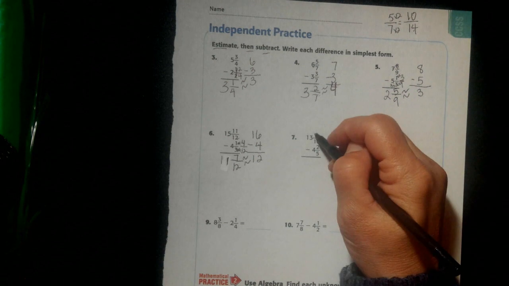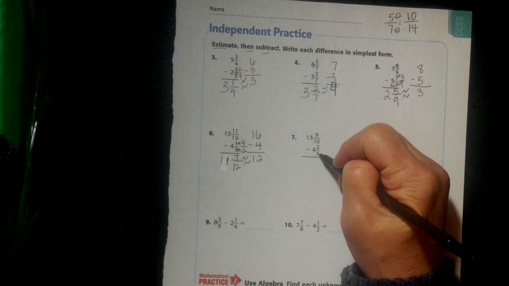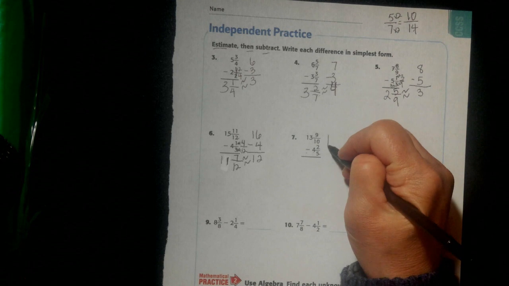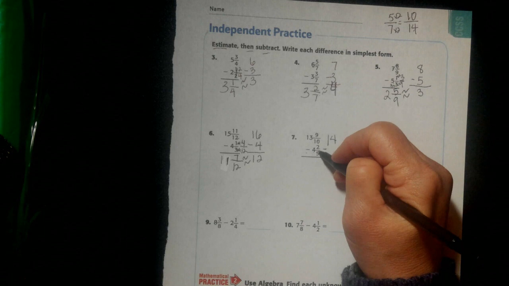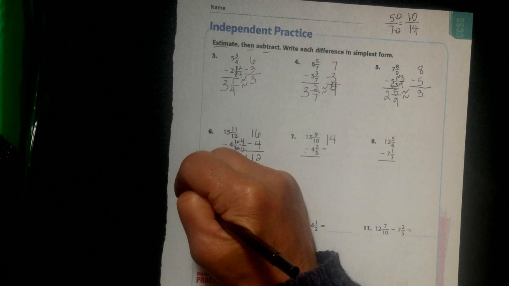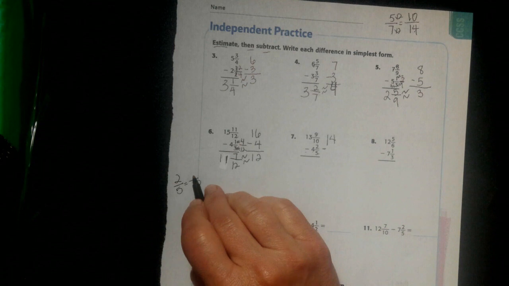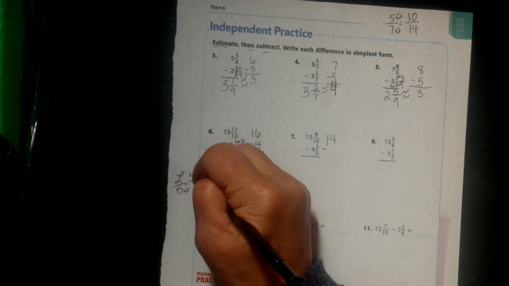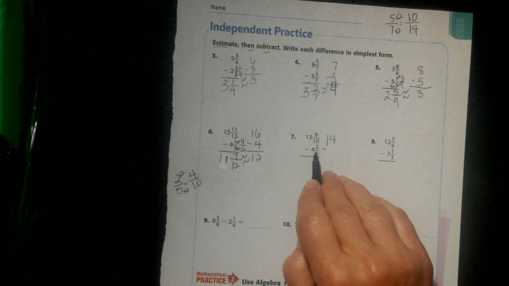All right, next problem. 13 and 9/10 take away 4 and 2/5. So first thing I'm going to do is estimate. 13 and 9/10, right, that's almost 1 whole. So I would round this up to 14. 4 and 2/5, right? I was doing that earlier to figure out fifths. If I turn my 2/5 into a 10, it's easier to see, right? Because I know half of 10, if it was 5/10, it'd be half. So I multiplied here times 2, so I'm going to multiply here times 2. So this turns into 4 tenths. It's not half. I'm not going up to 5. I'm going to stay at 4.